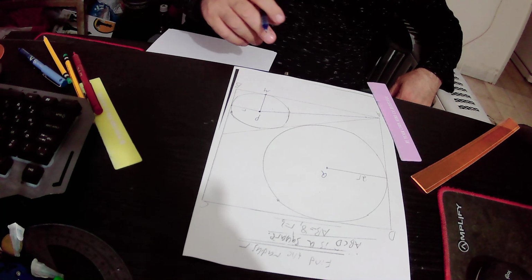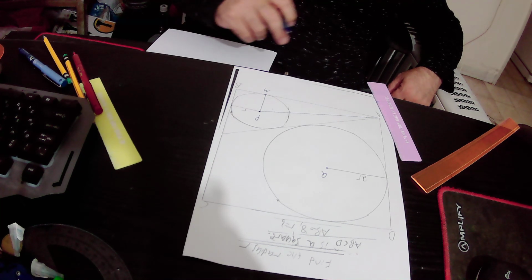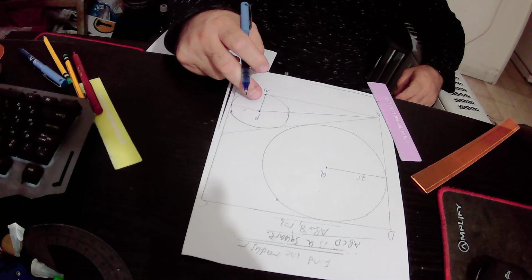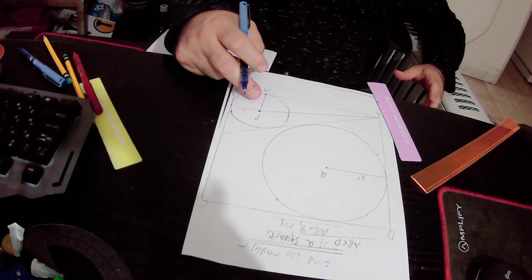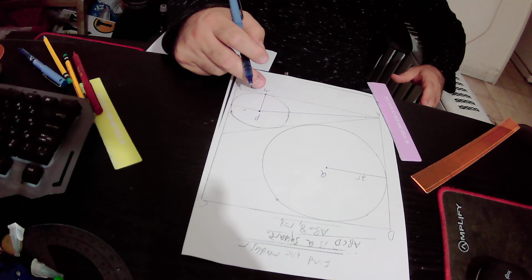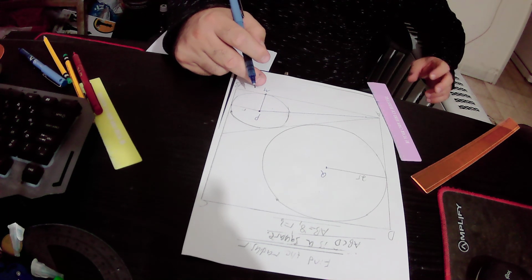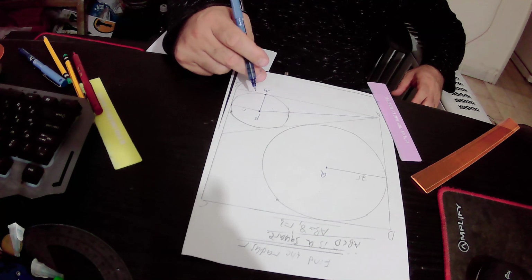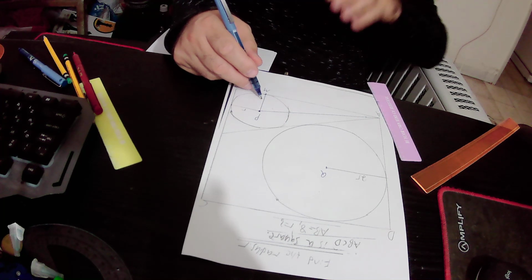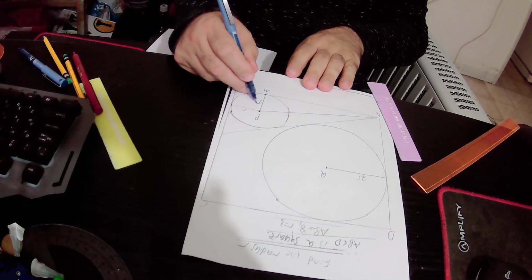PM is the radius of this small circle because line segment PM starts from the center of this circle, that is to say from point P, and ends at point M, that is a point on the circle itself. Therefore, PM is the radius of this small circle, so it equals r.